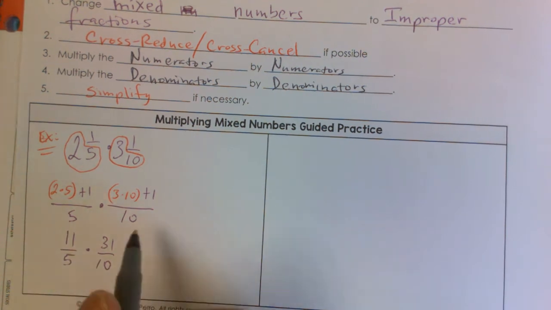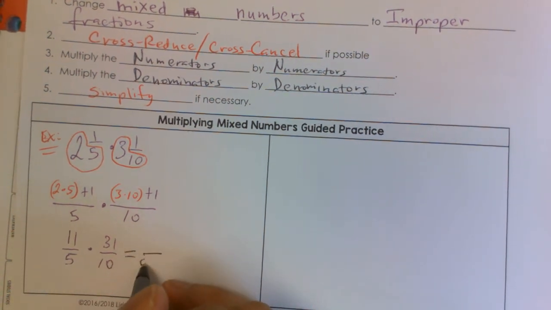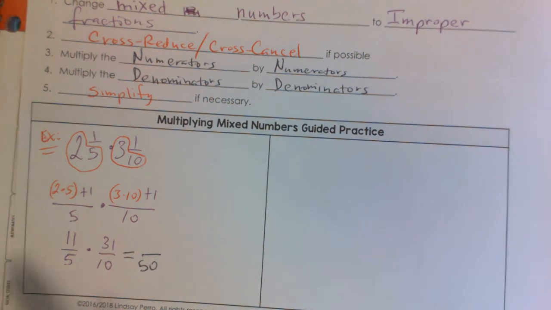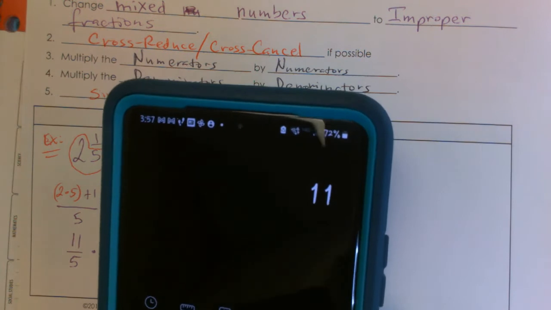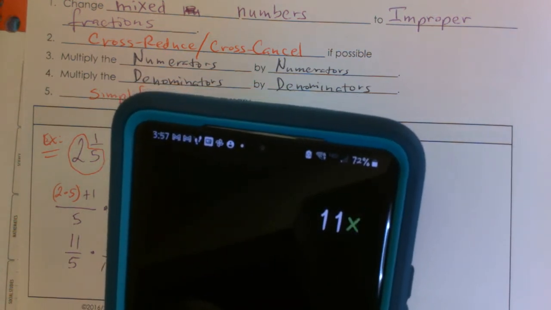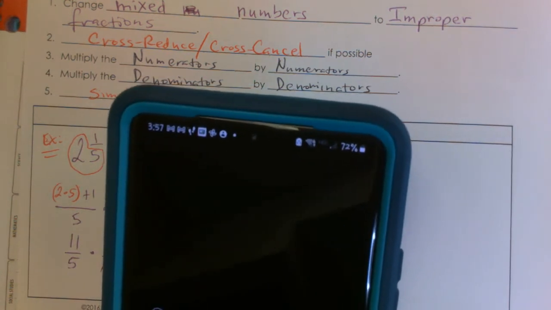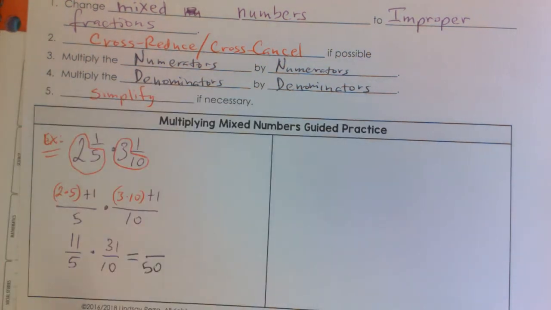So 5 times 10, let me do the easy one. That's easy. That's 50. And then 11 times 31. And this is where it's okay to use a calculator, because it's more important that you are able to calculate the answer quickly. And so we go with 11 times 31. And that gives me 341.